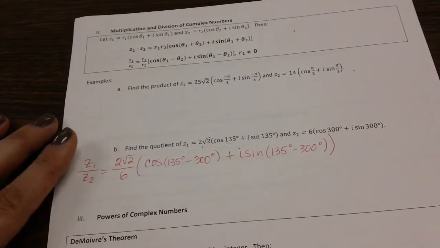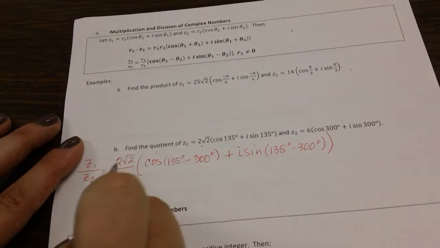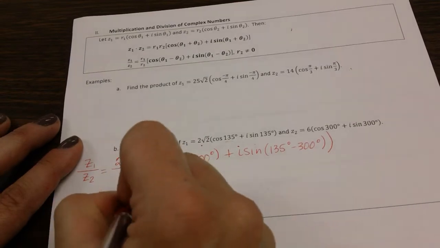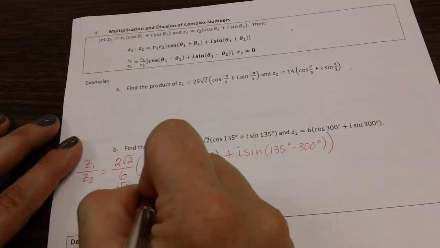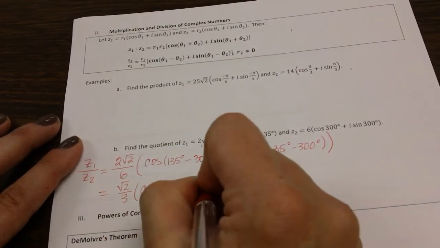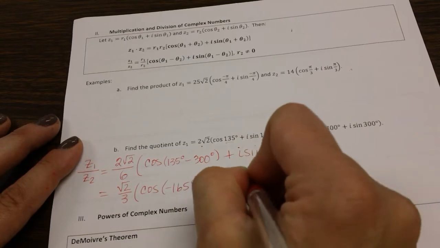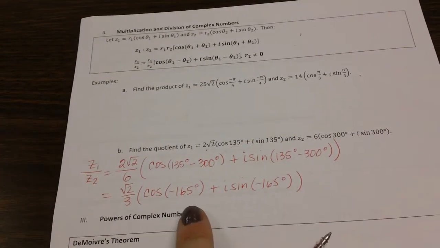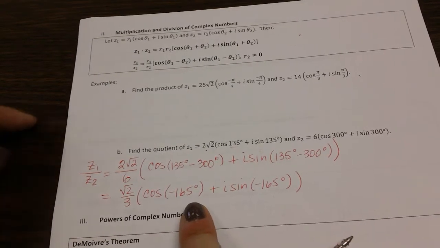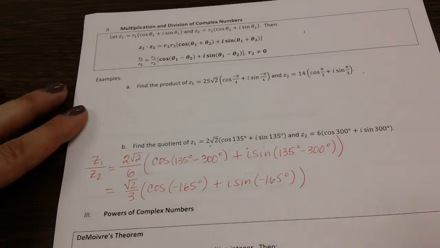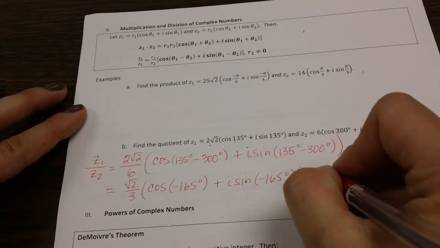Okay, so now we just need to simplify this a little bit more. 2 square roots of 2 over 6 is just the square root of 2 over 3. And then we can simplify our angle. So we have the cosine of negative 165 degrees plus i sine of negative 165 degrees. Now, this angle here is okay to leave as negative 165 because we have no restrictions on what our angle needs to be. So this is okay. Now, this here, our answer would be considered trig form.